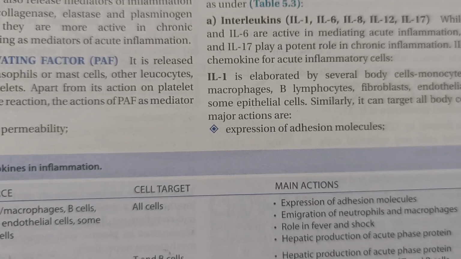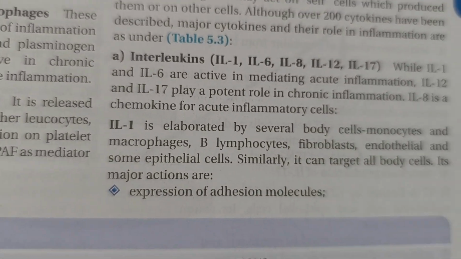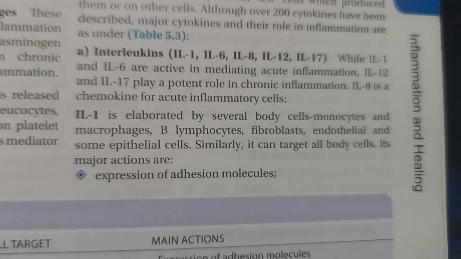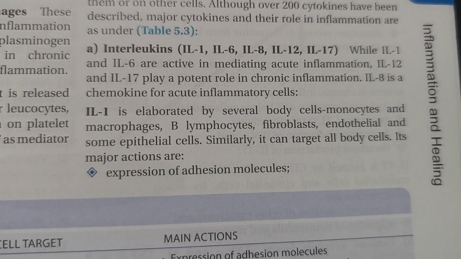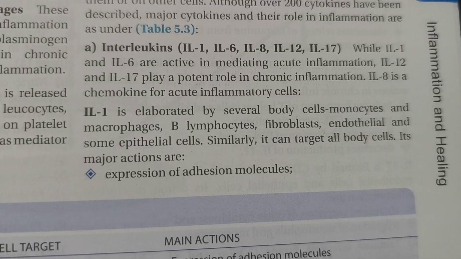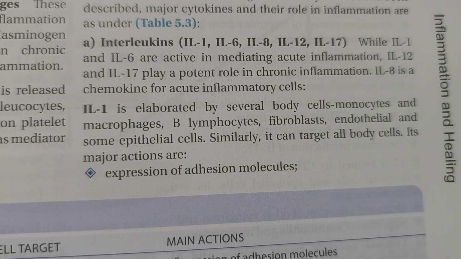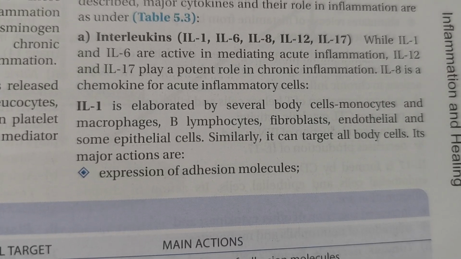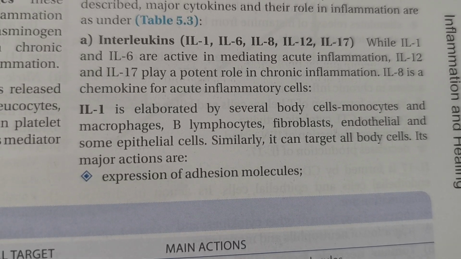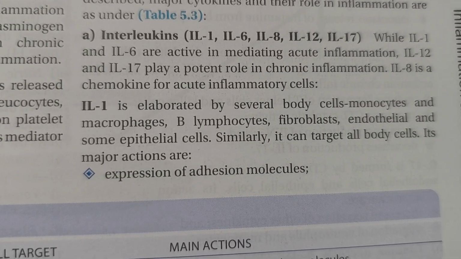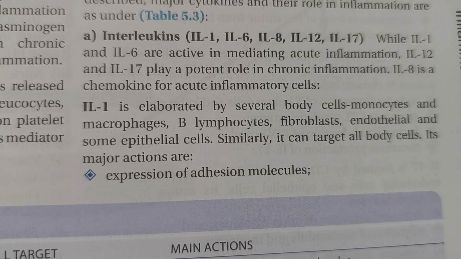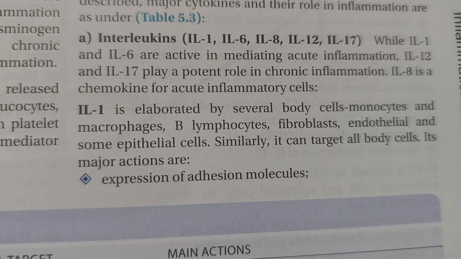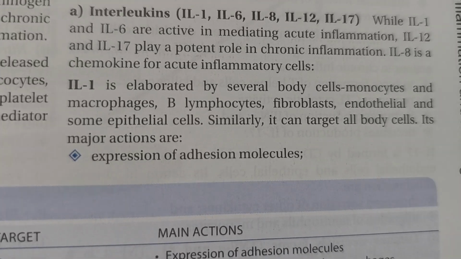Now let us see the interleukins: interleukin 1, 6, 8, 12 and 17. While interleukin 1 and 6 are active in mediating acute inflammation, interleukin 12 and 17 play a role in chronic inflammation. So this is important: interleukin 1 and 6 for acute inflammation and interleukin 12 and 17 for chronic inflammation. Interleukin 8 is a chemokine for acute inflammatory cells.